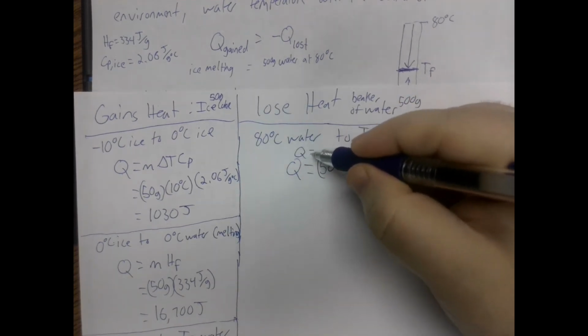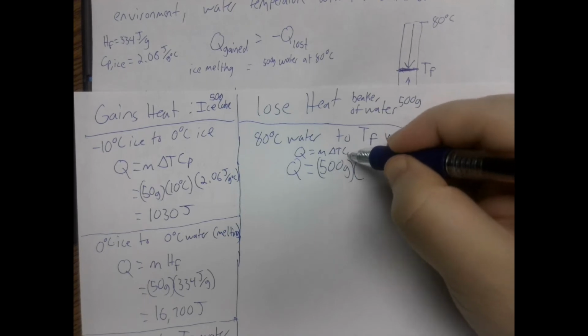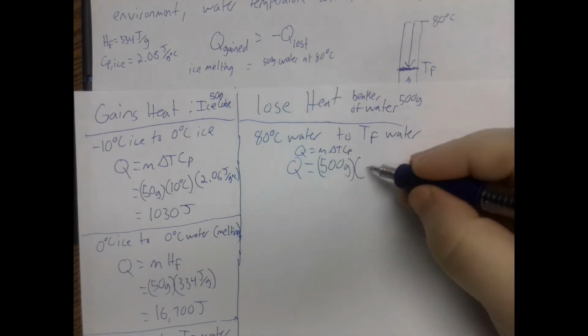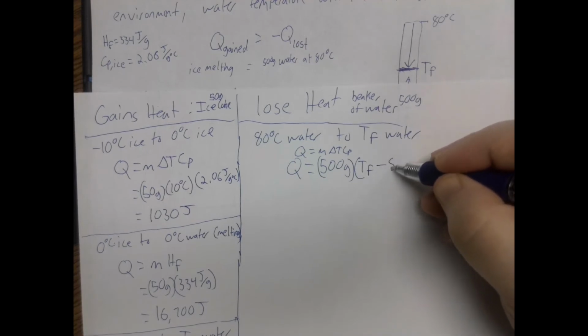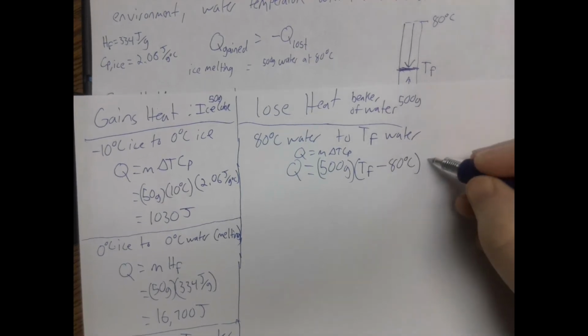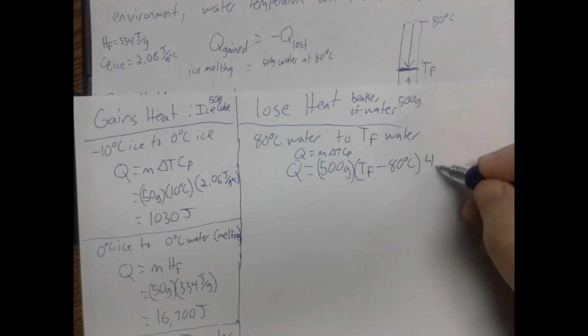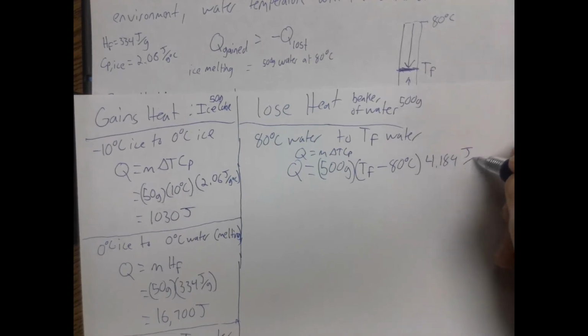M delta T CP. So the delta T is final minus initial. Initial is 80 degrees. The CP of liquid water is 4.184 joules per gram Celsius.